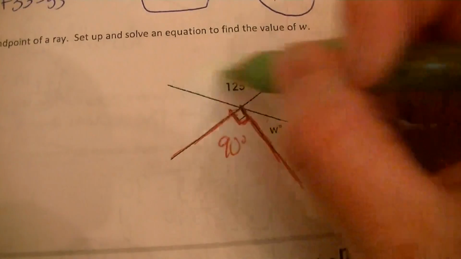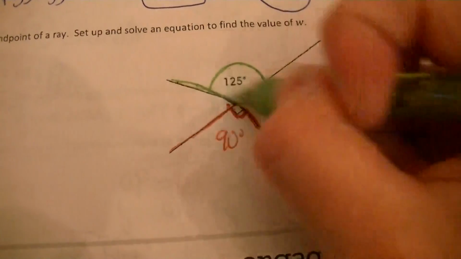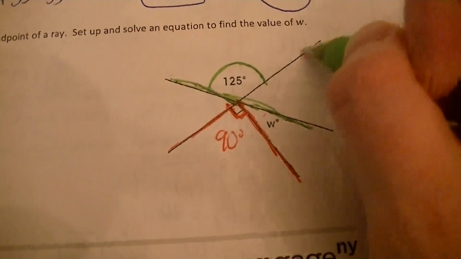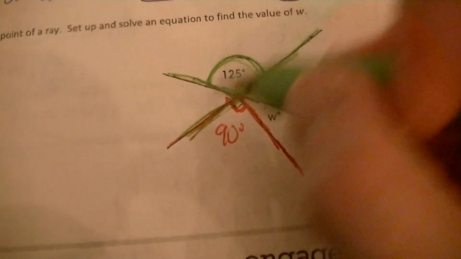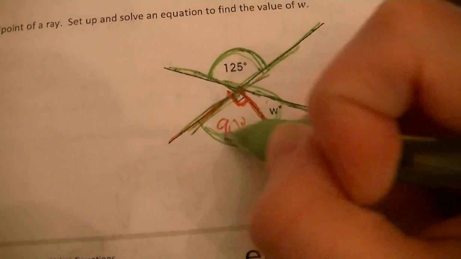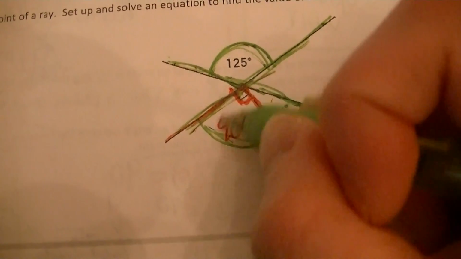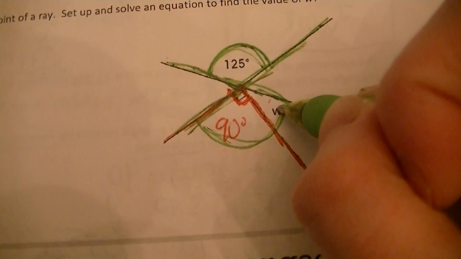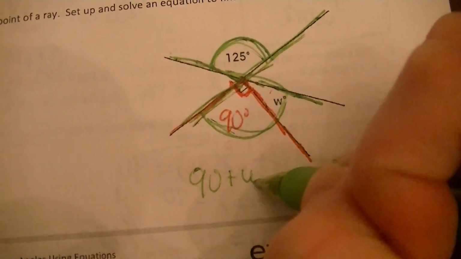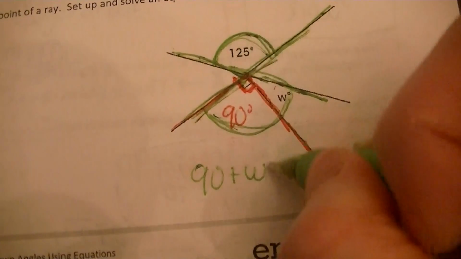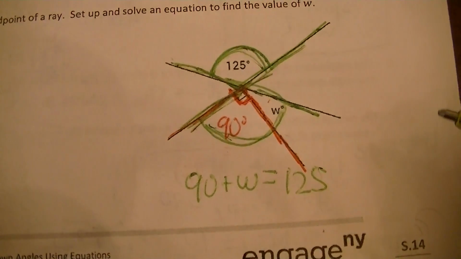But I'm going to see what's vertical to this 25-degree angle. I'm going to trace, and trace. So this one's 125 degrees. So these guys right here have to also equal 125 degrees. This one's already 90, so it's given me a piece of the puzzle. I have to figure out this right here. So 90 plus W, when I add them together, should equal 125, because of what we know about vertical angles.